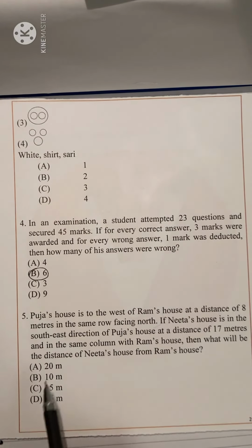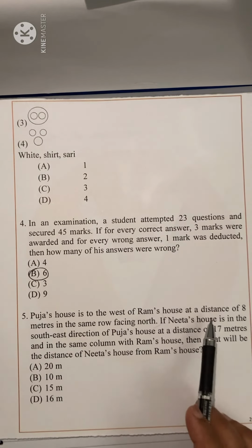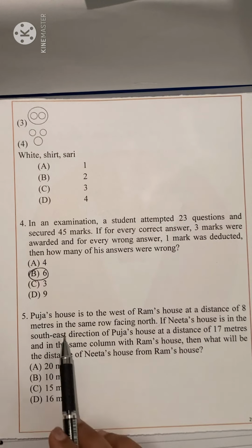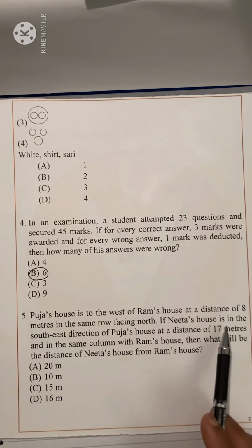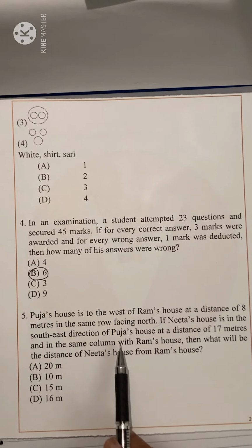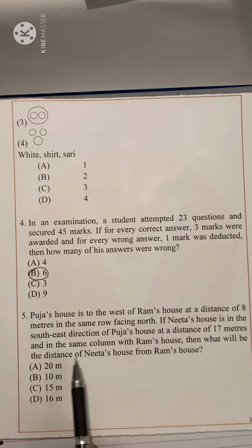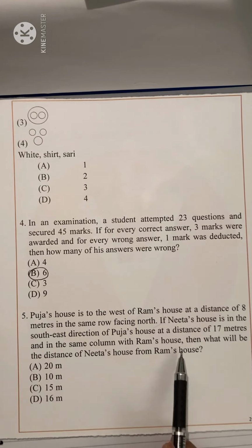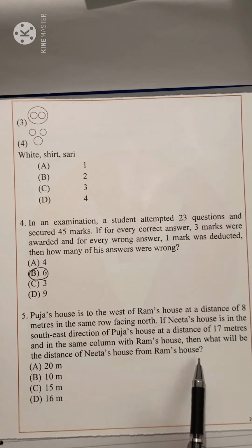Next question number 5. Pooja's house is to the west of Ram's house at a distance of 8 meters in the same row facing north. If Neeta's house is in the southeast direction of Pooja's house at a distance of 17 meters and in the same column with Ram's house, then what will be the distance of Neeta's house from Ram's house? So first we can draw a picture.